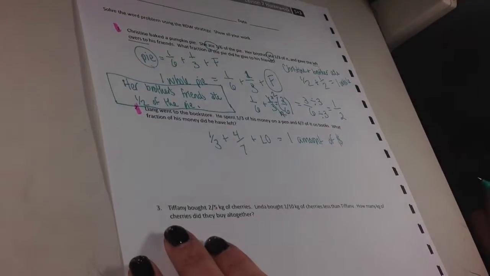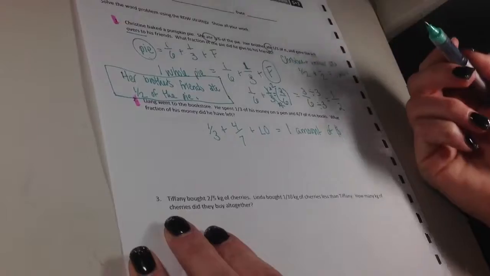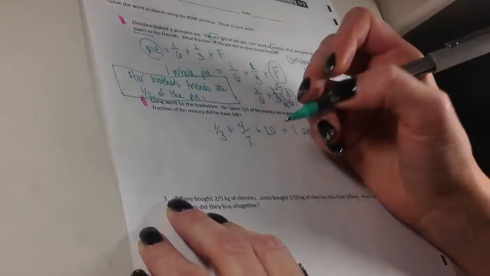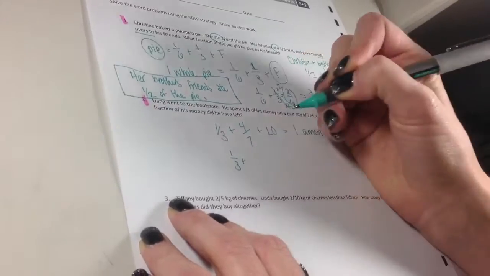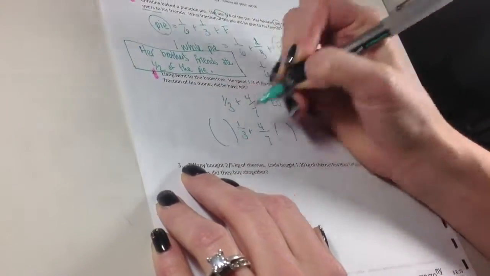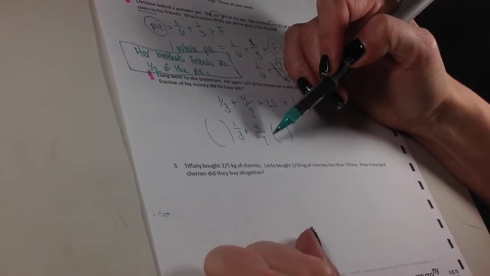Okay, so we have to figure out, first of all, how much money is spent, so I can figure out how much he has left over. So I want to add 1/3 plus 4/7. I have to find a number that they'll both go into. So will 3 go into 7? It won't. So that doesn't work.